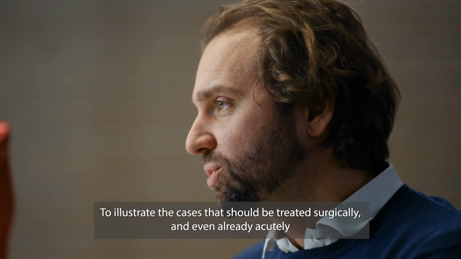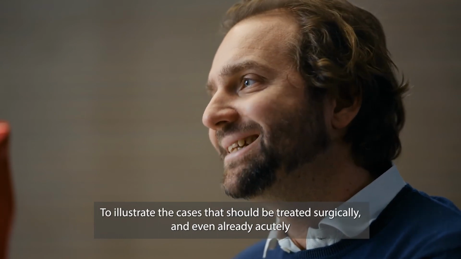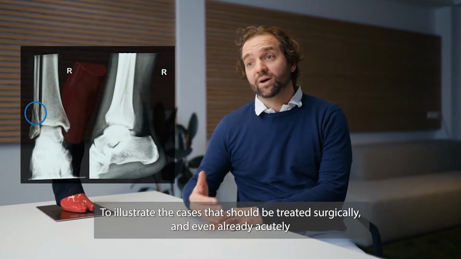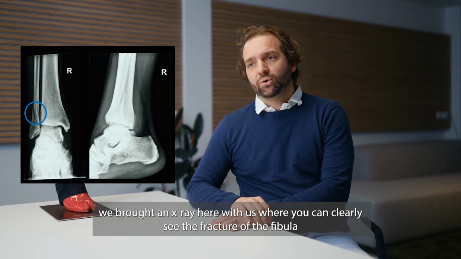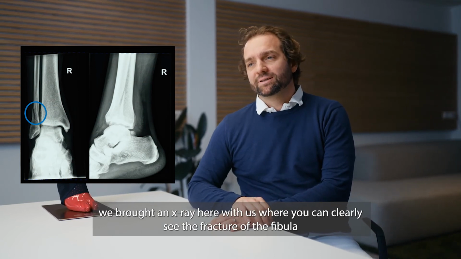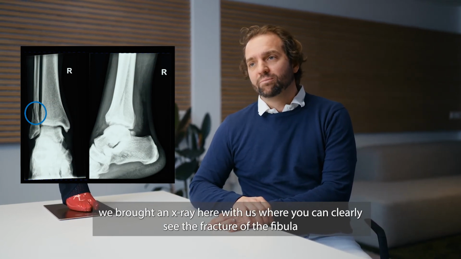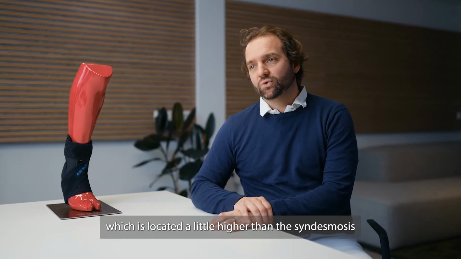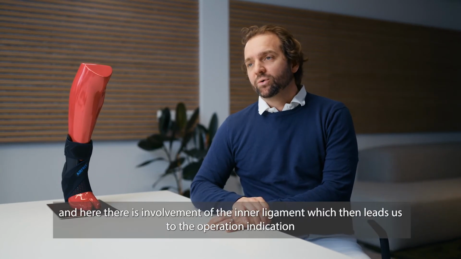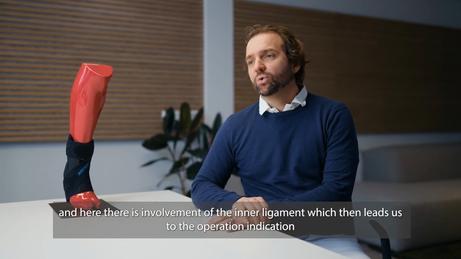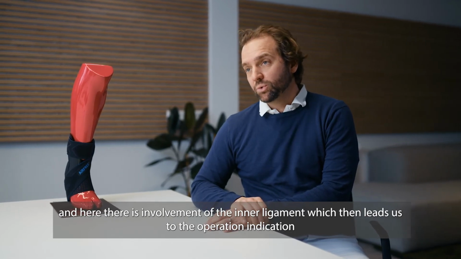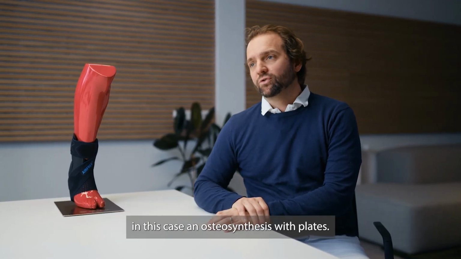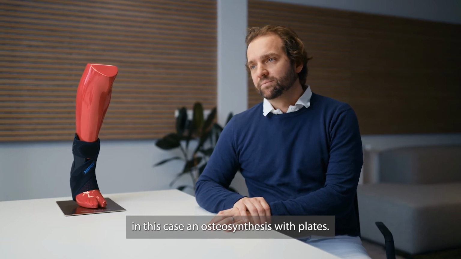To illustrate the cases that should be treated surgically, and even already acutely, we brought an X-ray here with us, where you can clearly see the fracture of the fibula, which is located a little higher than the syndesmosis. And here there is involvement of the inner ligament, which then leads us to the operation indication. In this case, an osteosynthesis with plates.